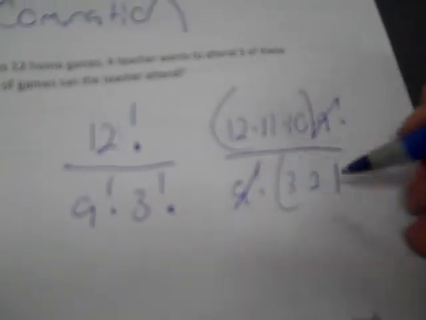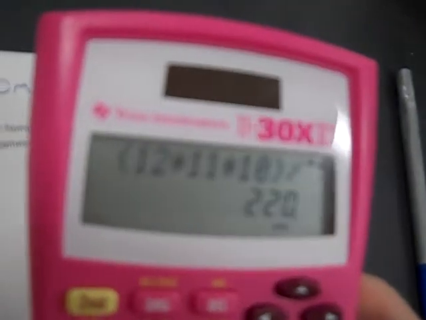But then I need to divide by 3 times 2 times 1. Now, there's a way to just do that on your calculator if you put the parentheses around the top and the bottom. Parentheses 12 times 11 times 10, close it, and then it'll calculate that product for me, divided by 3 times 2 times 1. Some of you are like, well, ain't that just 6? I know it's 6, but it's not always quite that obvious.